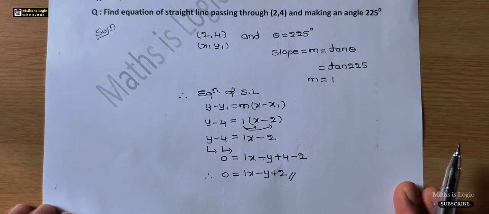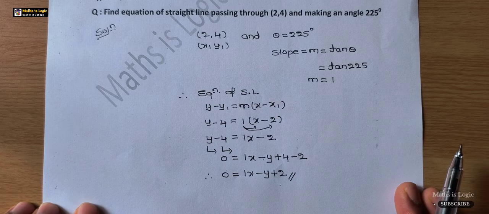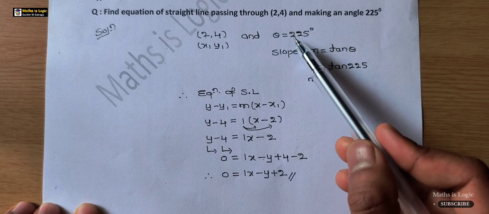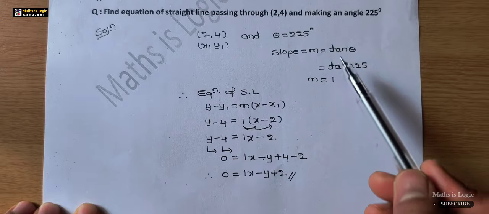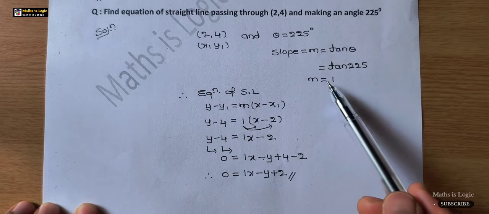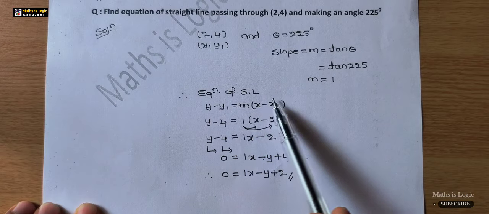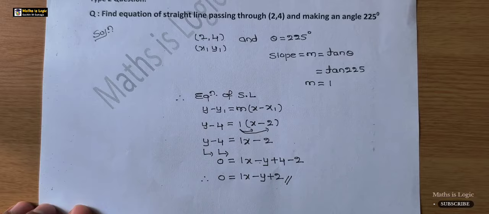So this is the second type of example. In the second type, instead of giving slope m, they will give angle theta. So that time using this formula find out the slope value. After that using this 1 point and slope value find out what? Equation of straight line.